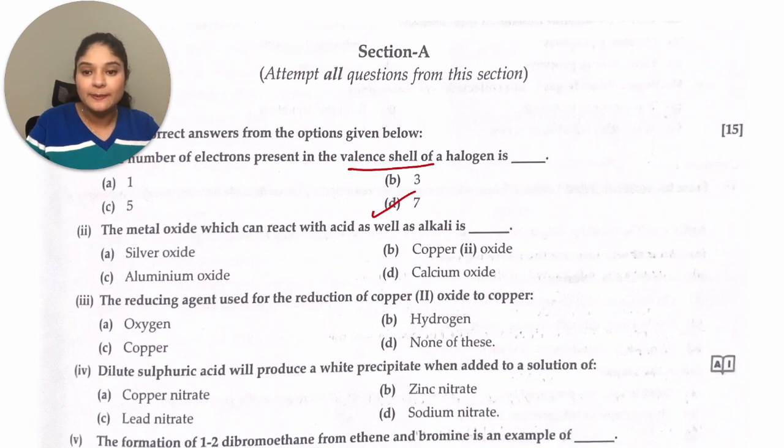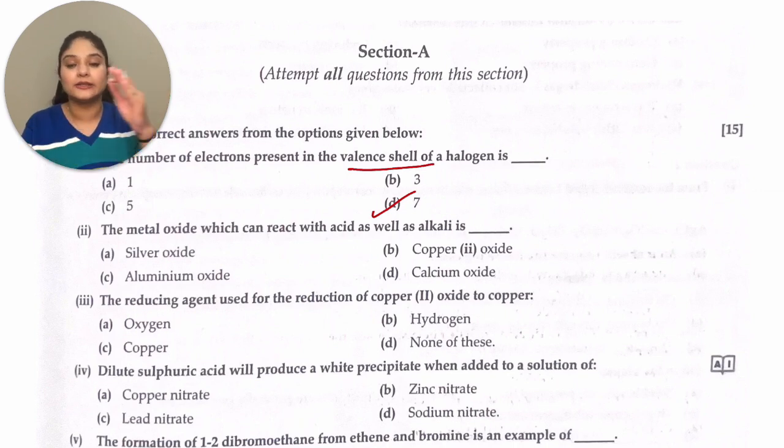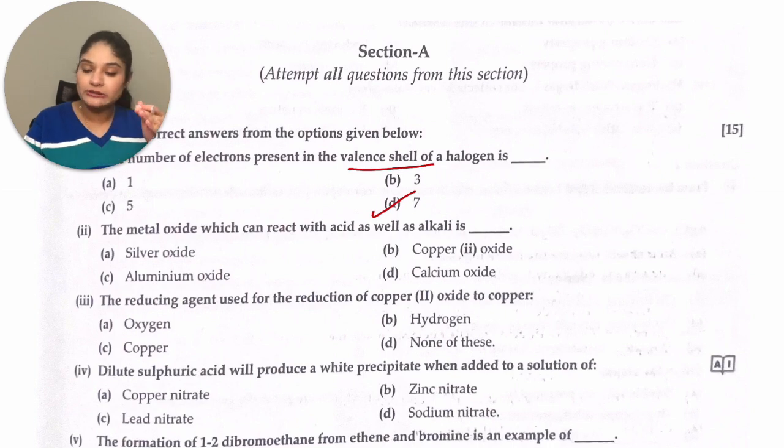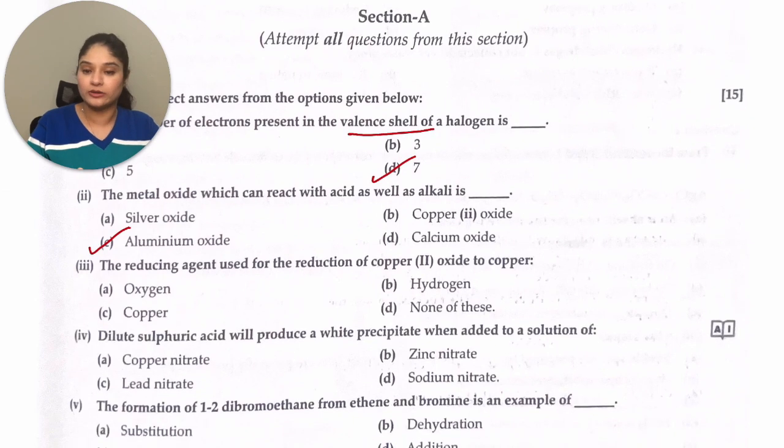Next is the metal oxide which can react with acid as well as an alkali is what? So these oxides are known as amphoteric oxides. These oxides will react with acid as well as an alkali to give you salt plus water. The answer for here, this one, is aluminium oxide, which is a great example of an amphoteric oxide.